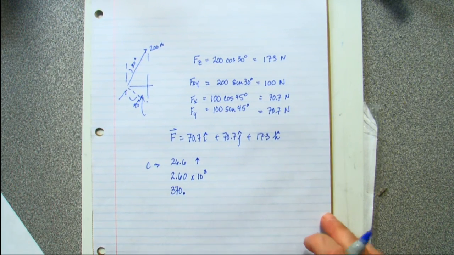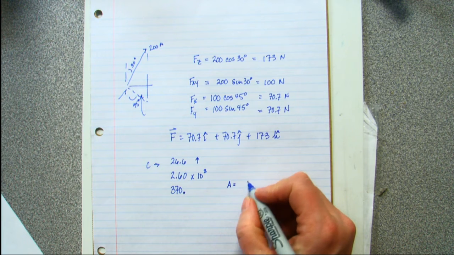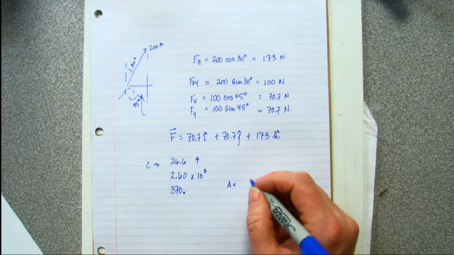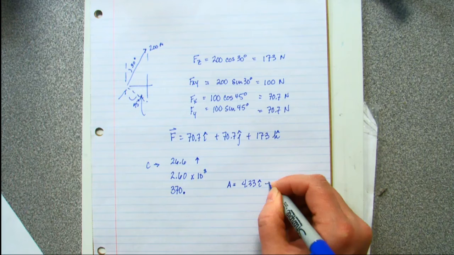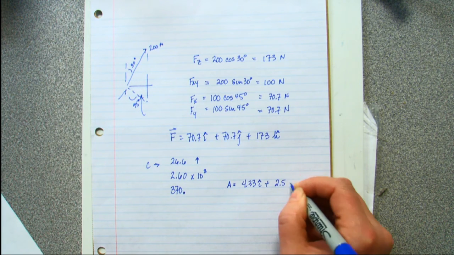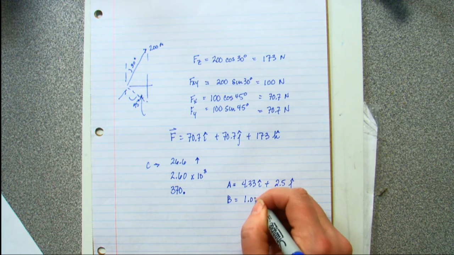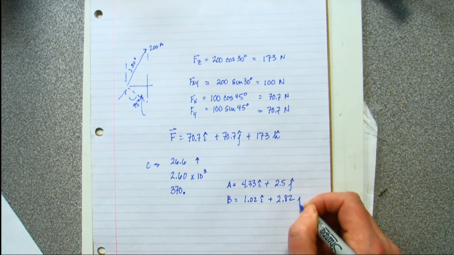And then the last one, we start out with A being, let's see, which one is that? That's the 30 degree, or F1. I get positive 433I plus 2.5J. B was 1.02I plus 282J.